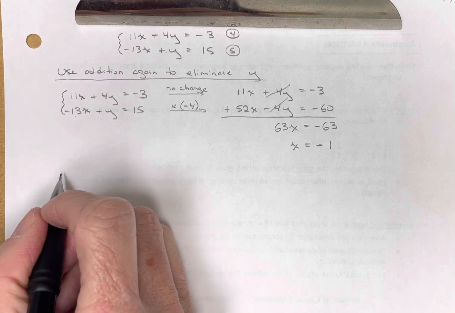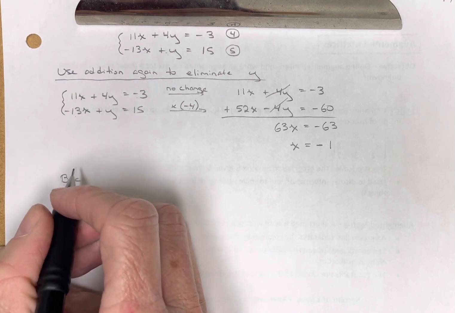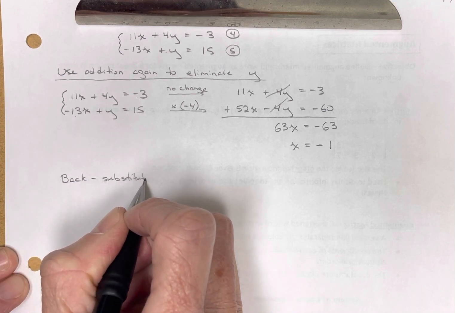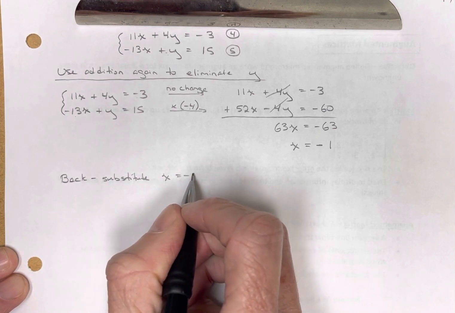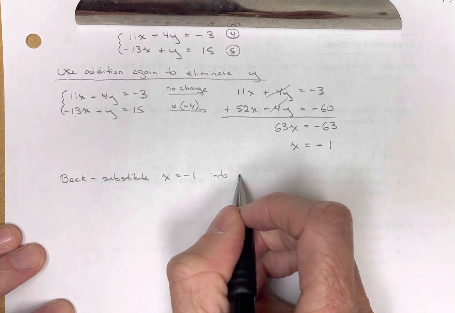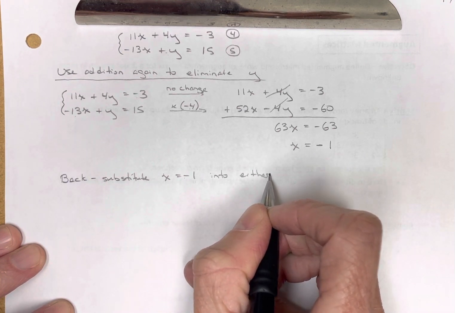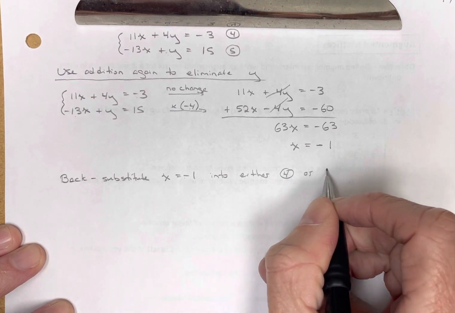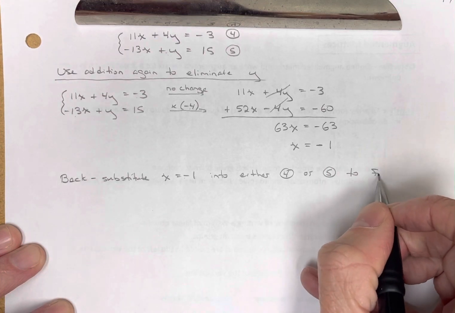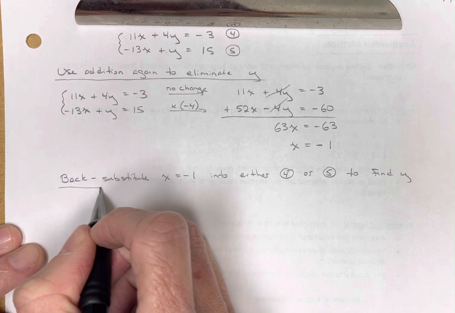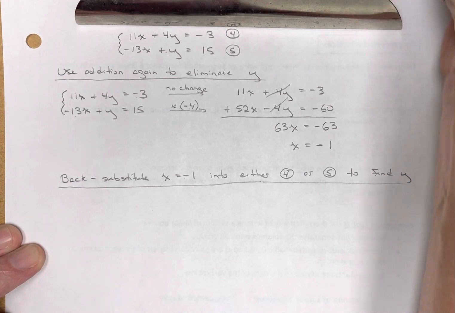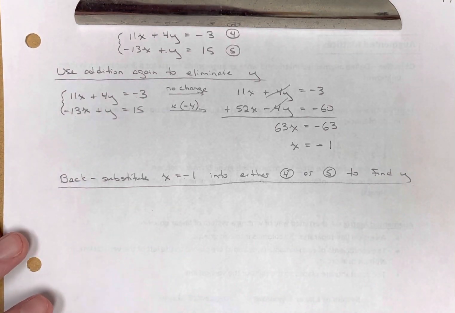Okay, so I'm going to back substitute. Let's go backwards and solve for y and z. And we think x equals -1. We want to back substitute this into either equation 4 or 5. One of these two, and it'll help us find y. Okay, so we're going to just work our way backwards now. We worked down to here. Now we're going to go back up and back substitute to get y and z.